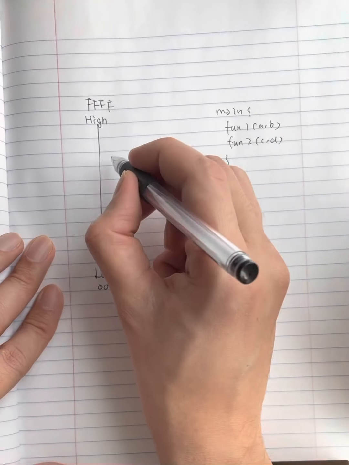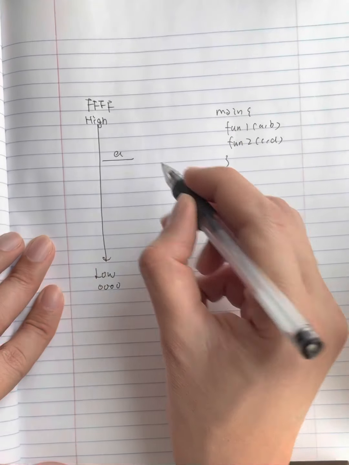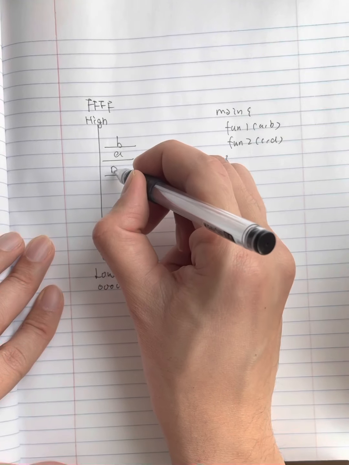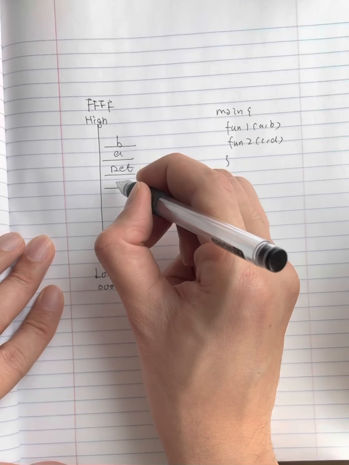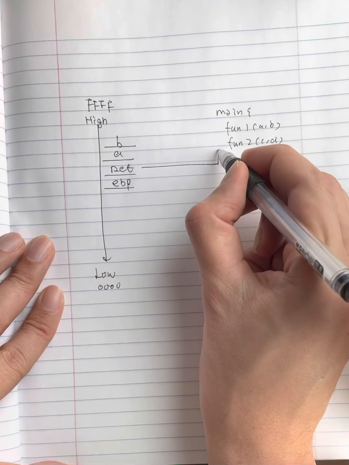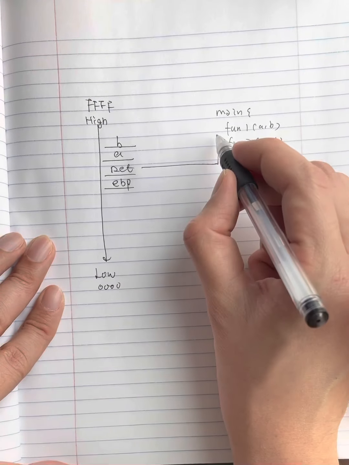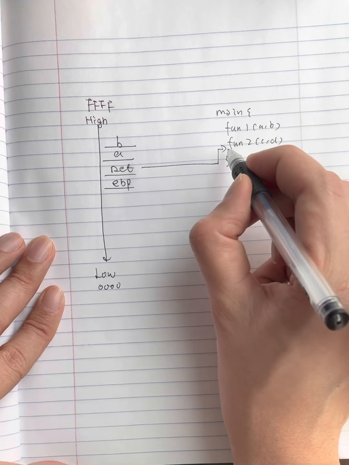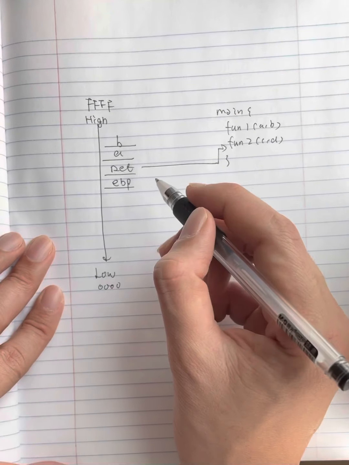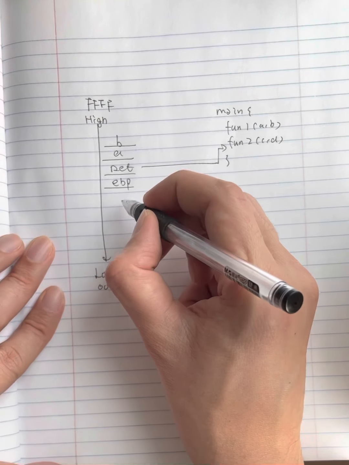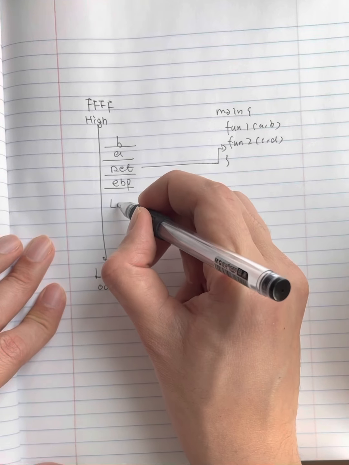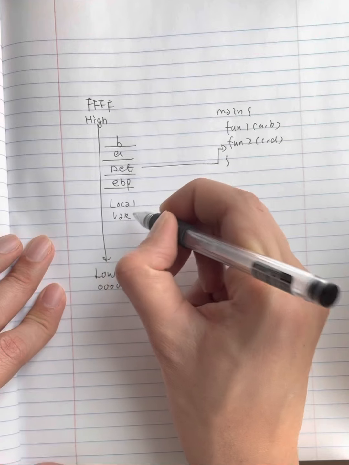When function 1 is called, we have the parameters here, we have the return address, we have the base pointer. The return address points to function 2 because after function 1 is executed, the next line of code is function 2. And the base pointer uses an index, and it doesn't matter in this case. And the following memory region belongs to local variables of function 1.